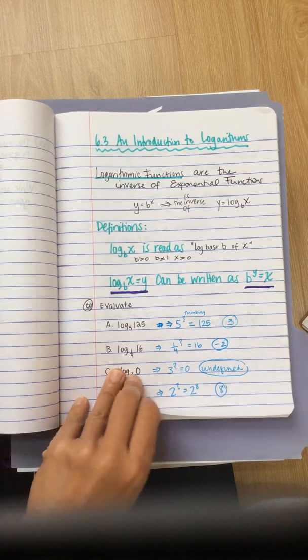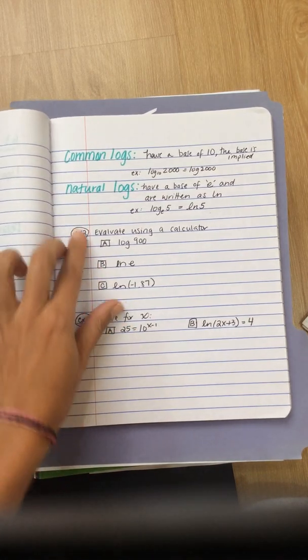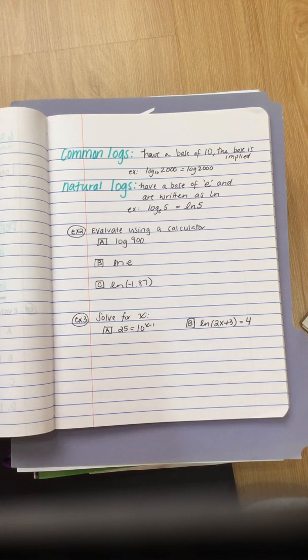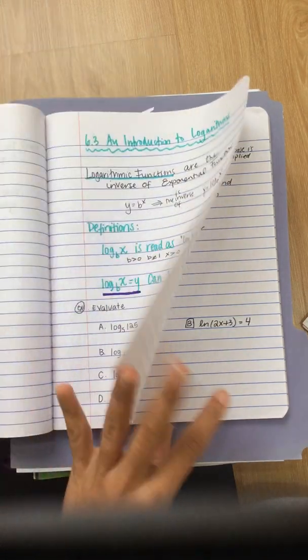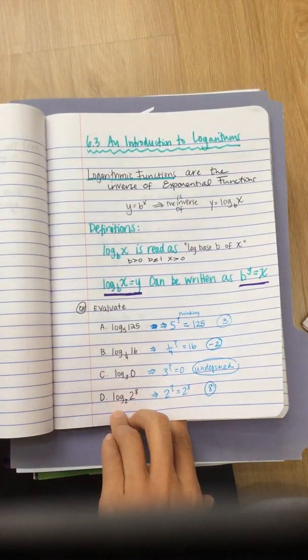All right, we're going to add 2 more definitions to our notebook. One is common logs and natural logs, and after this we'll always be working with them, so it'll just be something that you get used to. So logs can have different bases, right? They can have different b's, different numbers. Like this one had a base of 5, 1/4, 3, and 2.